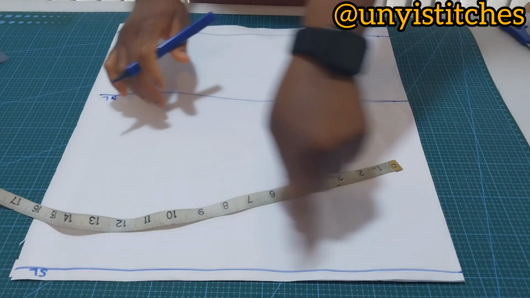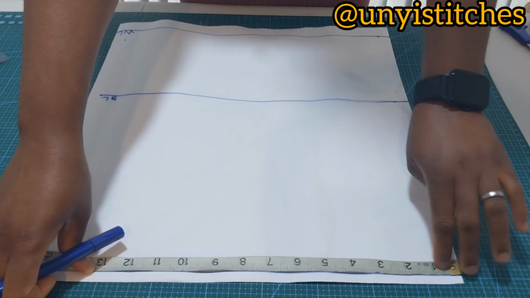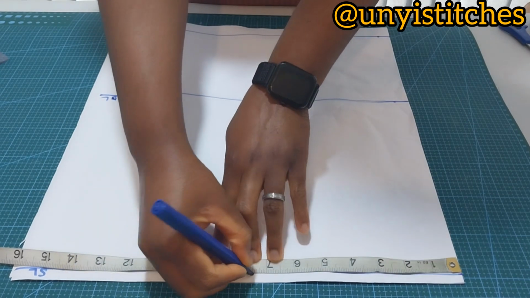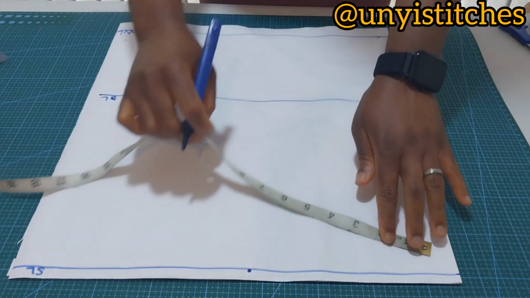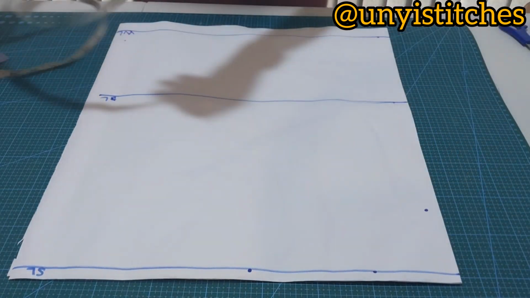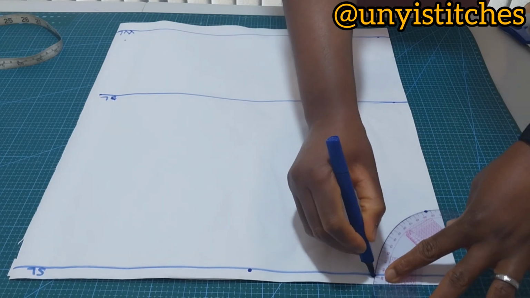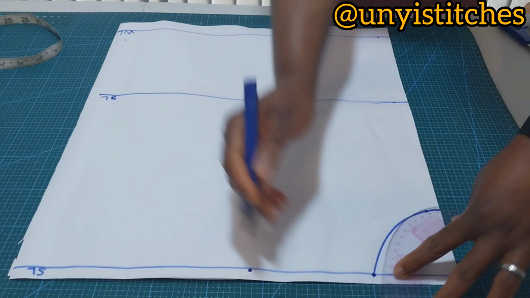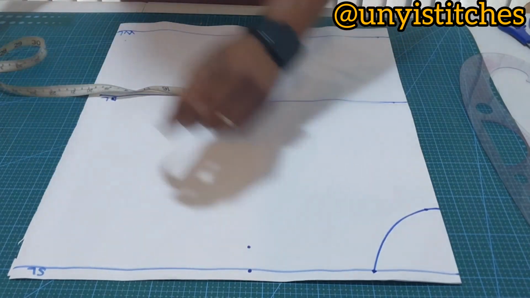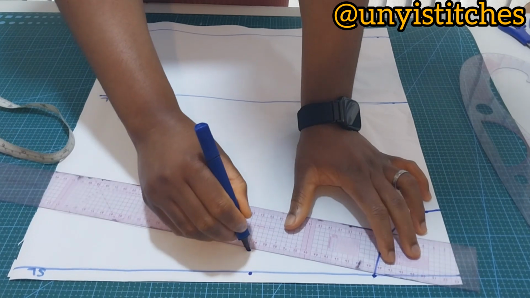So the next thing will be for me to input shoulder measurement. The shoulder I'm working with is 15 inches. 15 divided by 2, that gives me 7.5. Then the neck I want to use 3 by 3. I'll slope my front shoulder by 1 inch. I'll connect the line.